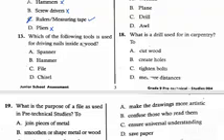Which of the following tools is used for driving nails inside wood? Is it a spanner, a hammer, a file, or a chisel? We have already covered these tools, apart from a file and a chisel. So I'm going to show you how a file looks like and also how a chisel looks like.